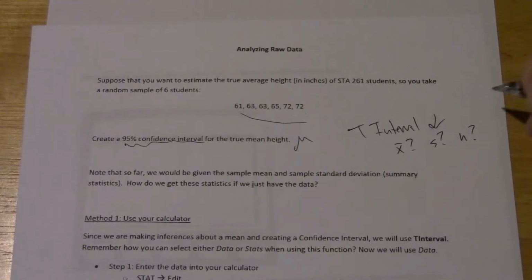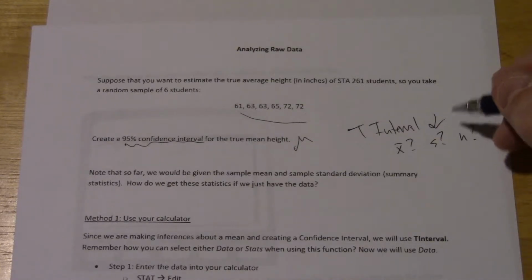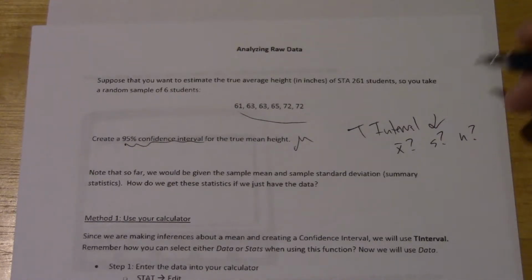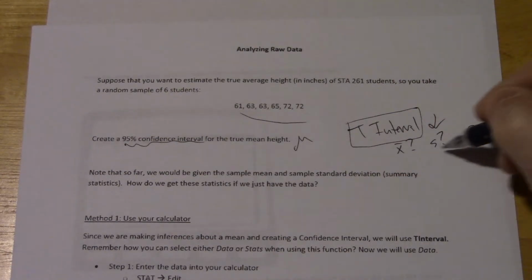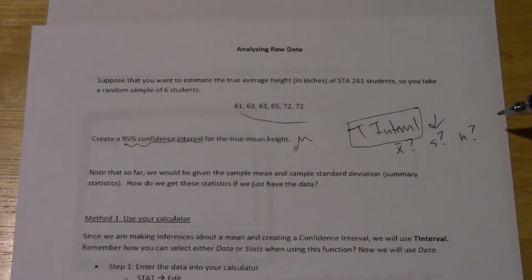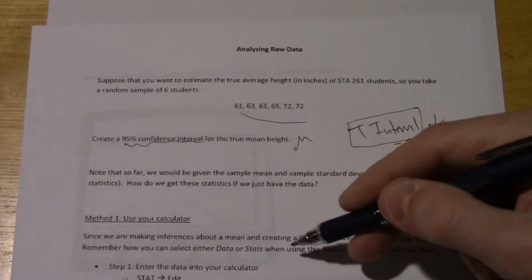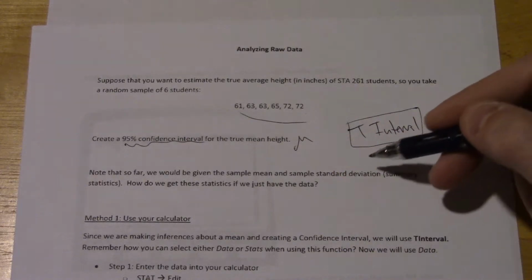Where it gets tricky is the standard deviation. We have a formula for it. We've talked about it before. Your calculator will compute it, but it's just sort of a pain. So what we'll do is we will end up using this t-interval formula. It will compute all of this stuff for us, all of the summary statistics, so we don't have to do that manually.